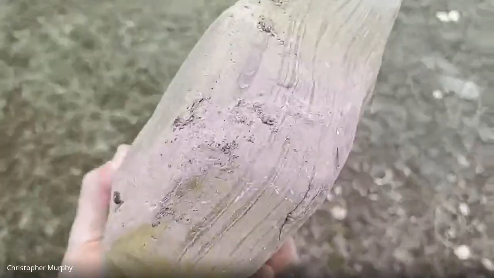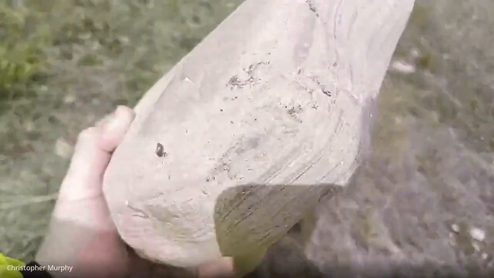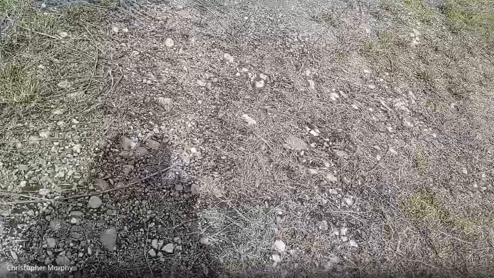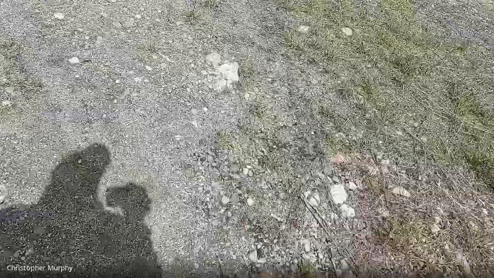This is more like Adirondack stuff, which is where this probably came from. Somewhere in that mountain area, this material would have come out of. So we know this is not from here originally.